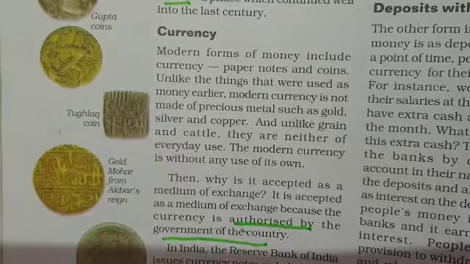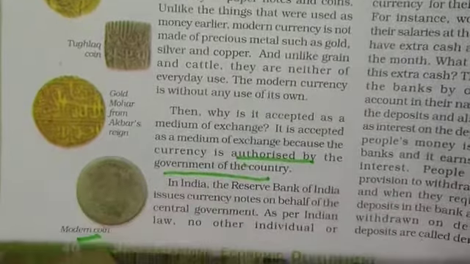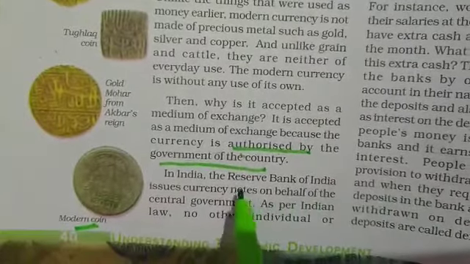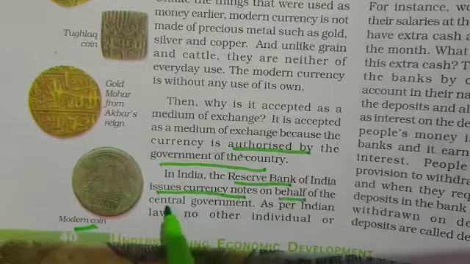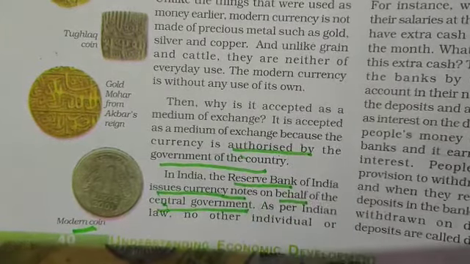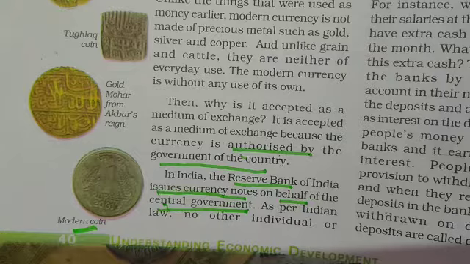So in India, the Reserve Bank of India issues currency notes on behalf of the central government. The Reserve Bank of India came into existence on 1st April 1935.